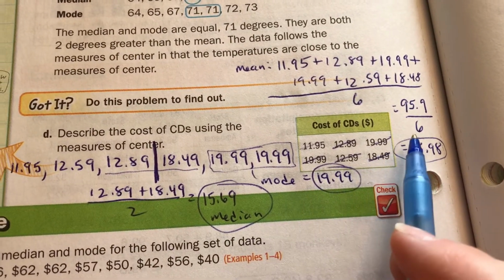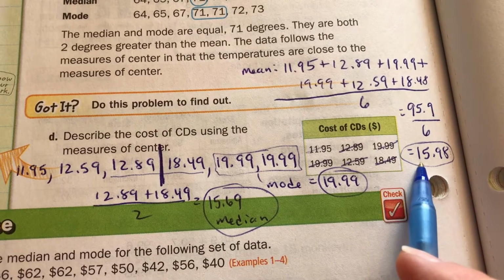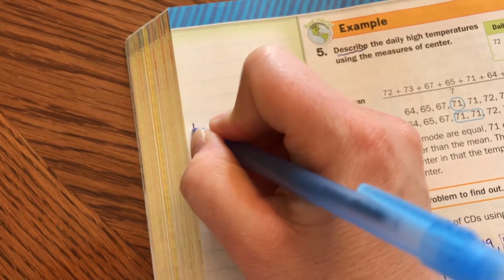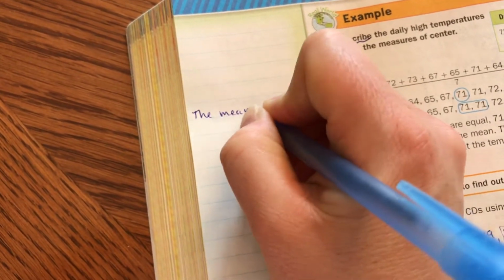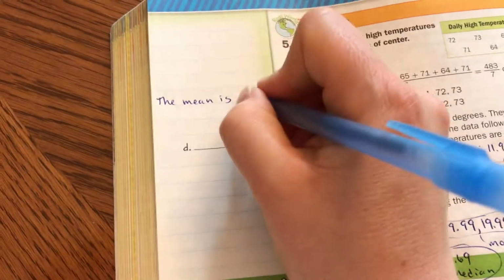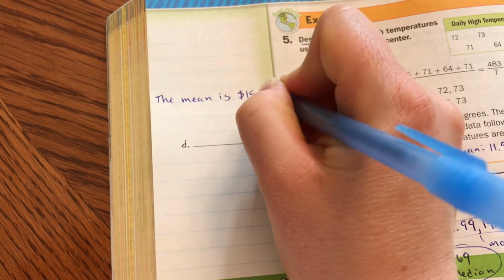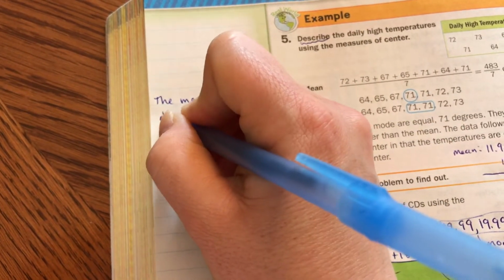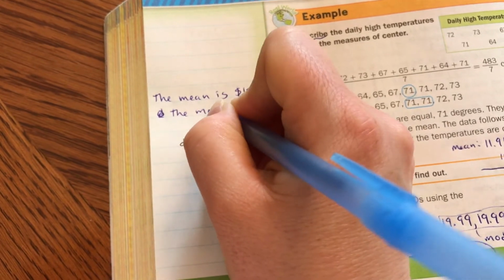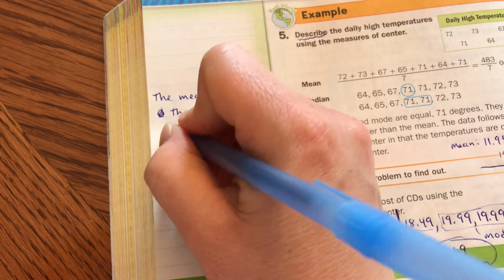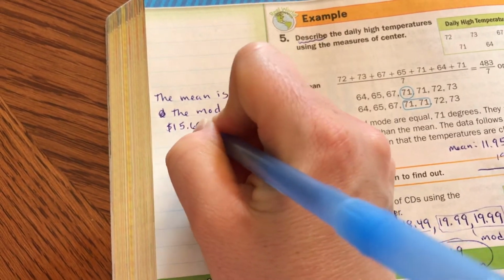So the median and mean are very close. We need to say what they are. So the mean is $15.98. Oops, the median is $15.69.